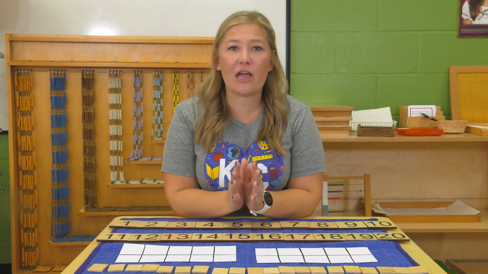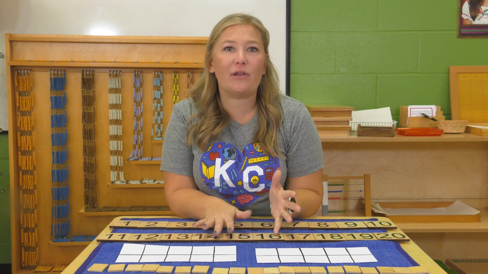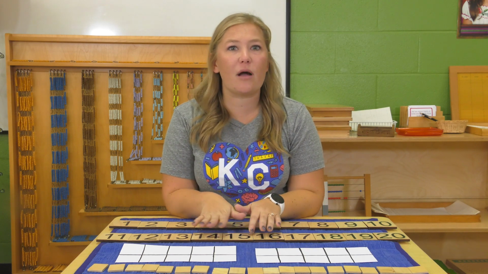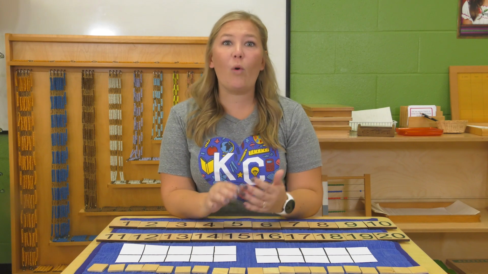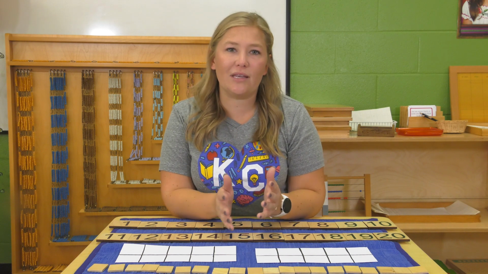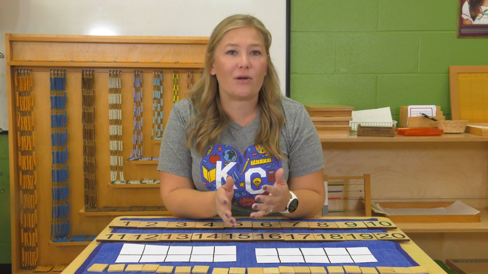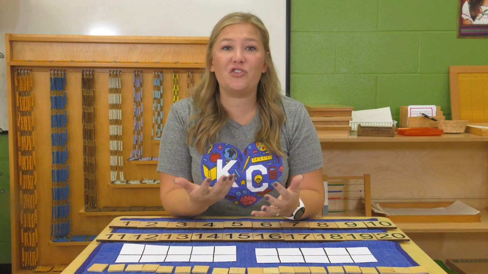Today, we're going to be talking about our numbers 1 through 20. Sometimes when we're counting, we might think about the number that comes one before or one less. One way to practice what number comes before or what is one less is by counting backwards from 20 to 1. Let's go ahead and do that together.